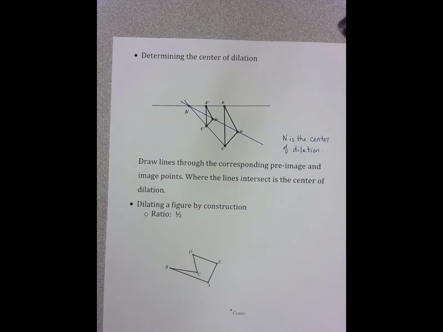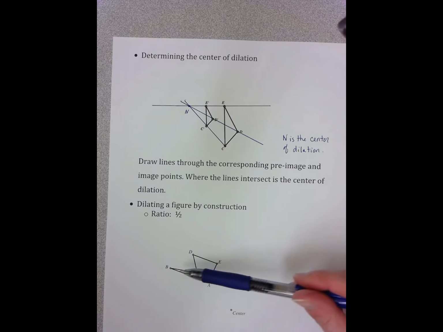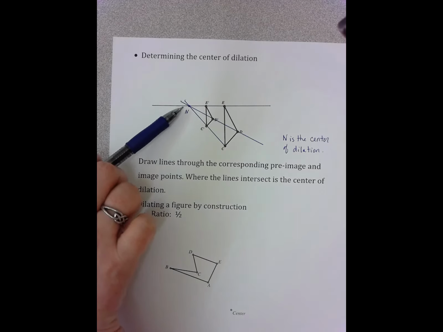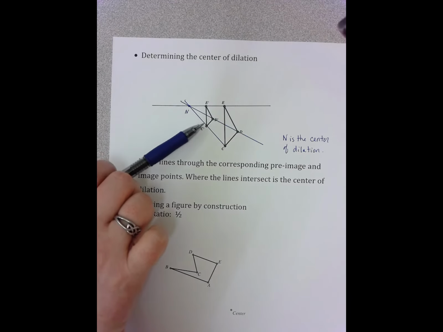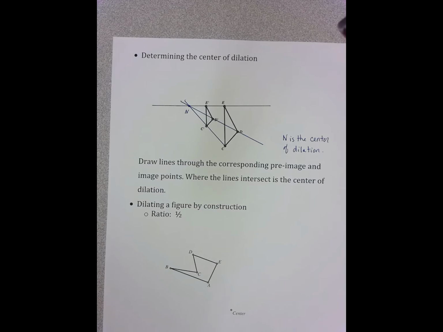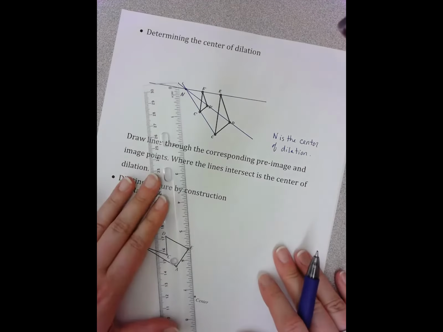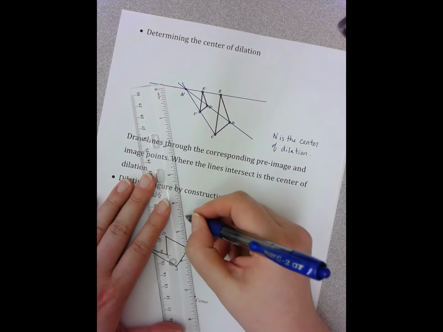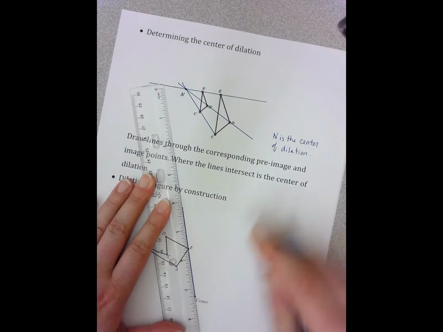The second task we're going to do is to dilate by construction. So the first thing I need to do is I need to know where I should end up, where E prime and A prime and C prime and D prime and B prime will be. If you remember up here when we found the center, we can see that C prime is on the line NC. So I need to have my lines that go from my center through my pre-image points.